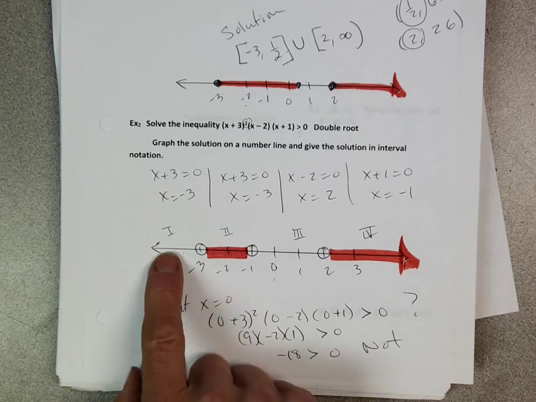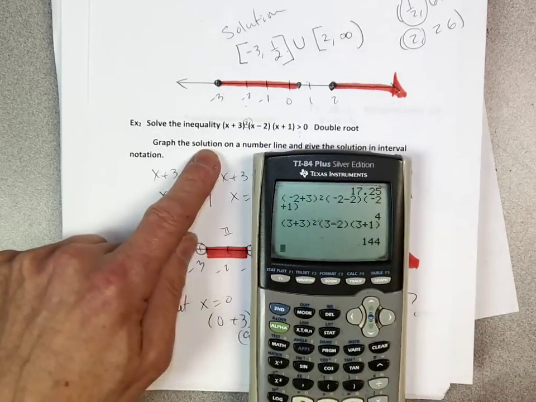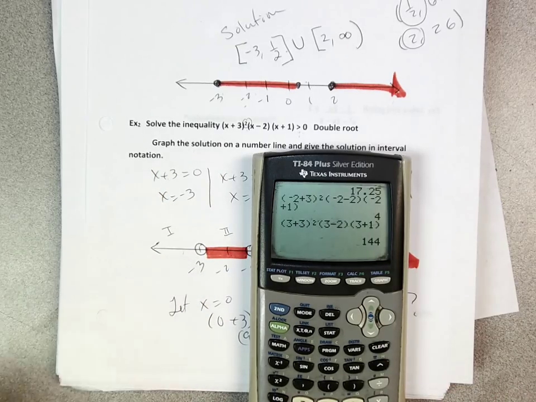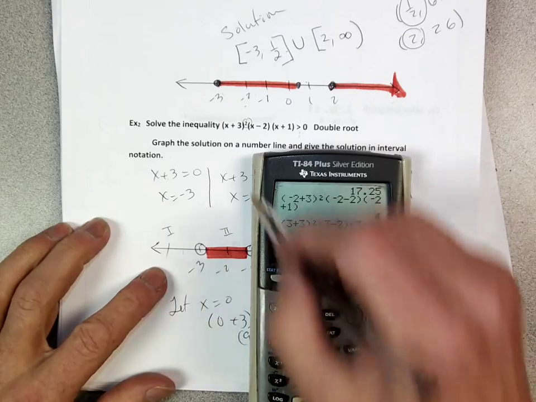Now what about negative 4? Does negative 4 work? Well, I don't know. Let's try it. Let's plug in negative 4 and see if it works. Plug it into the original.